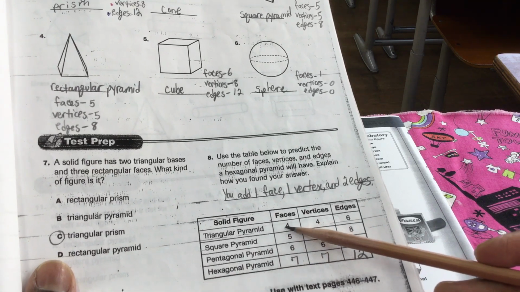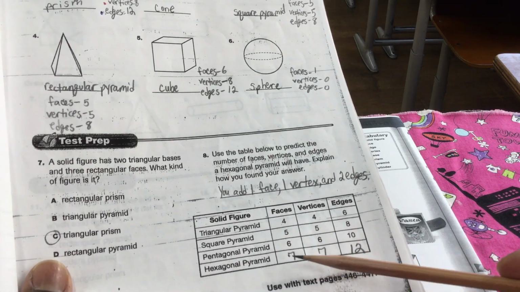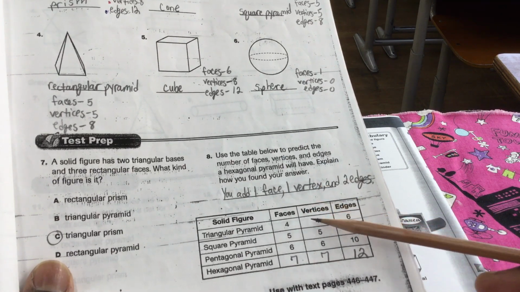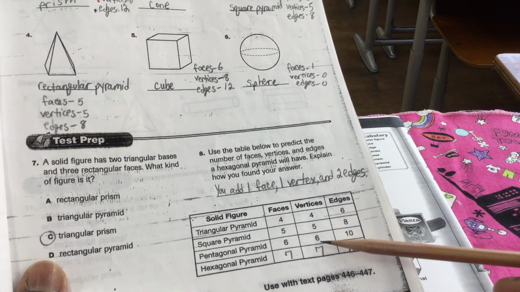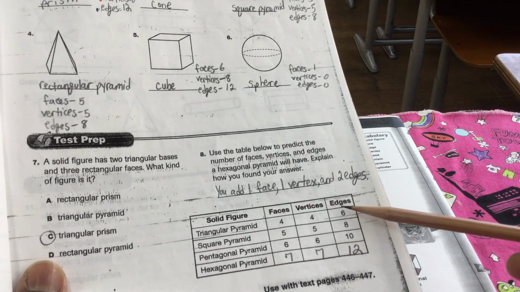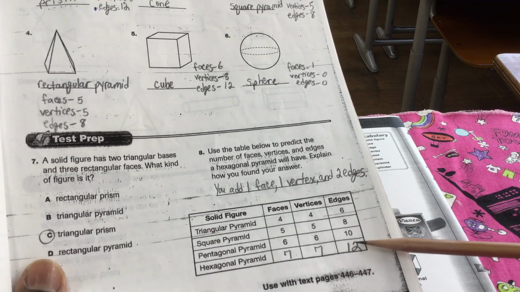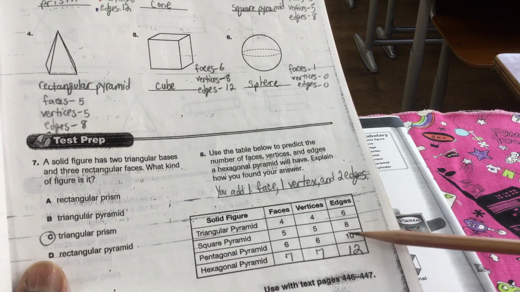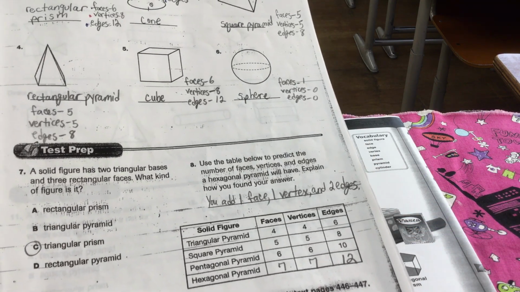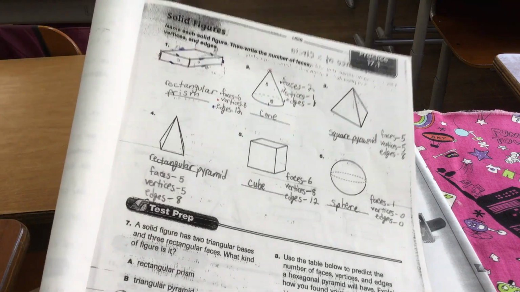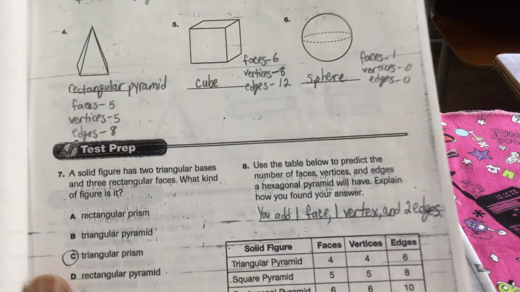You see the pattern, 4, 5, 6, 7. Then for the vertices, you add 1 vertex, 4, 5, 6, 7. And then for edges, you added 2 edges, 6, 8, 10, and 12. We have a pattern. Okay? So that was your practice activity for last week.